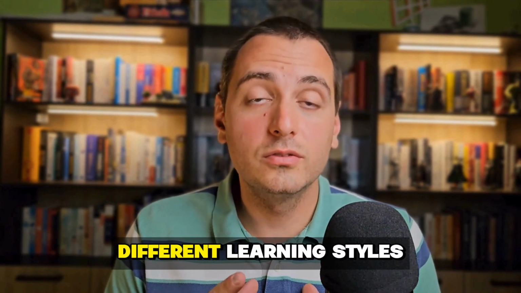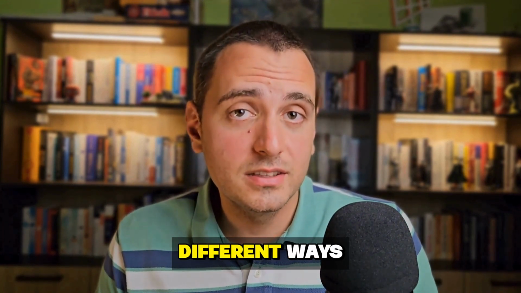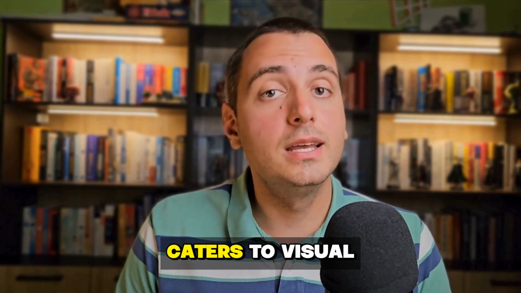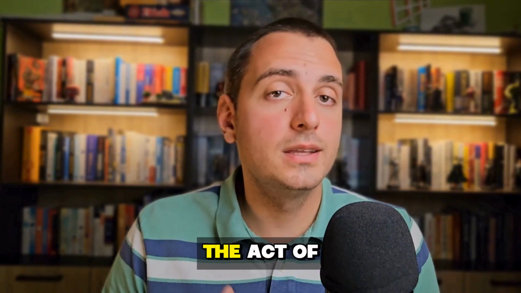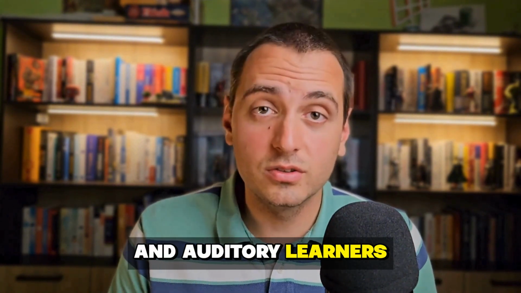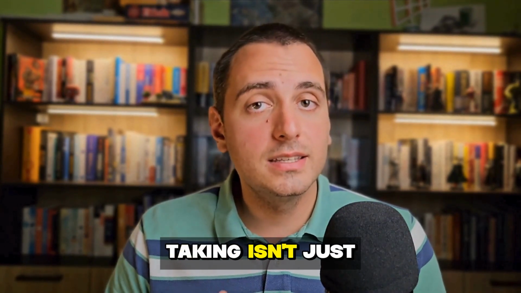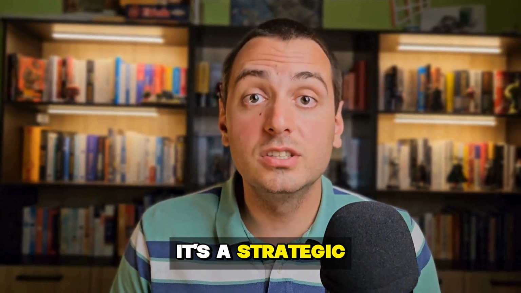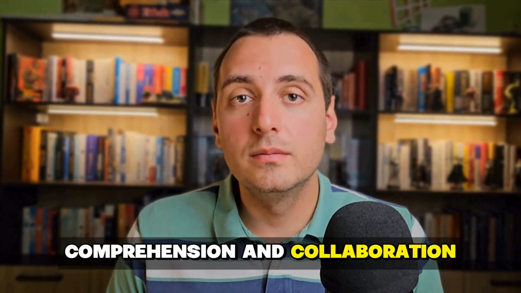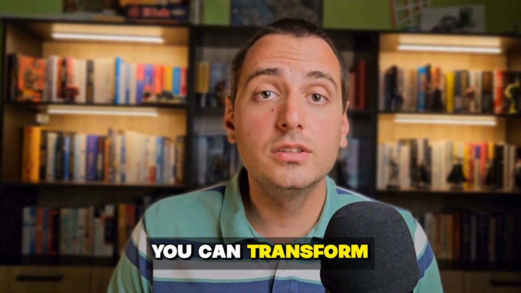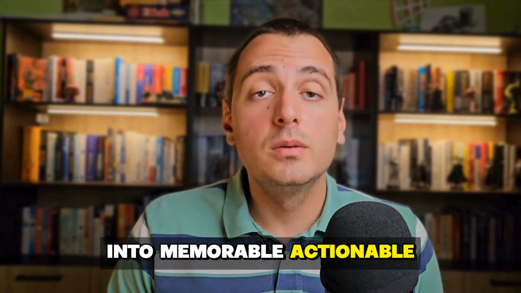It's accessible for different learning styles. As Temple Grandin's work highlights, people think in different ways. Visual note-taking caters to visual learners, but also helps kinesthetic learners by the act of drawing and auditory learners by reinforcing what they hear. Ultimately, visual note-taking isn't just about doodling. It's a strategic skill that can boost communication, comprehension, and collaboration. By practicing these techniques, you can transform your meetings from forgettable discussions into memorable, actionable insights.